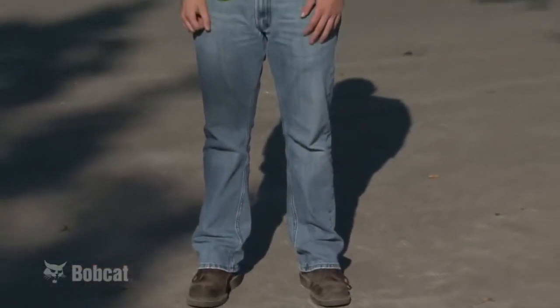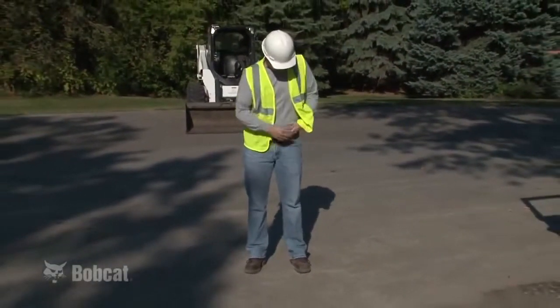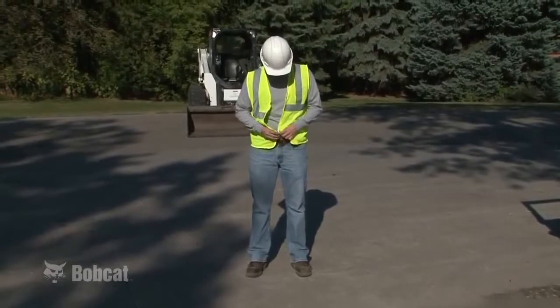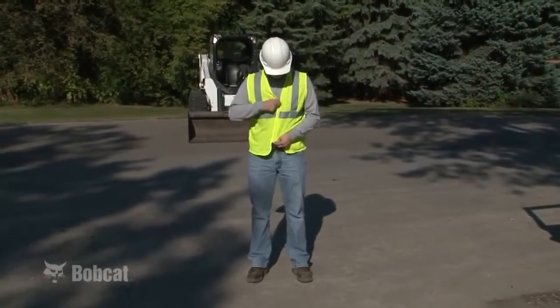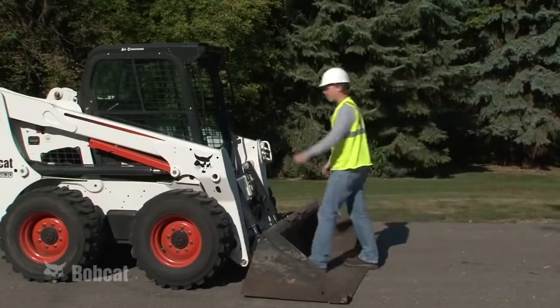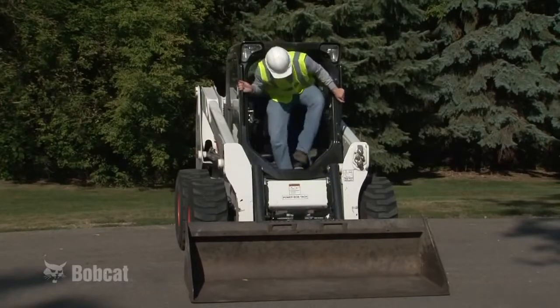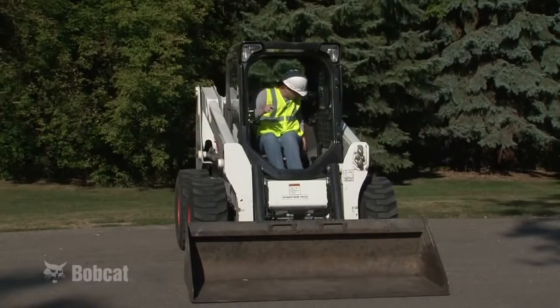Once you have familiarized yourself with the machine, make certain you are dressed for the job. Do not wear loose clothing or anything else that may catch on controls or in moving parts. When getting on the loader, face the machine. Use the grab handles and steps, maintaining a 3-point contact at all times.